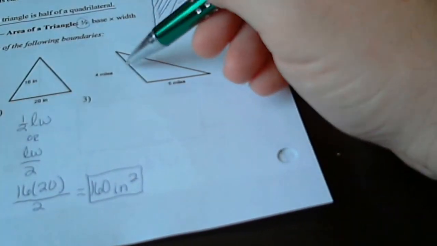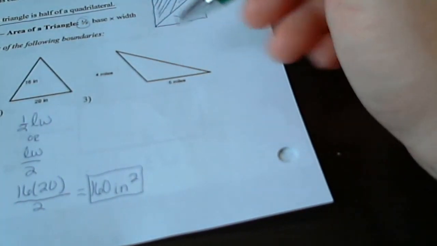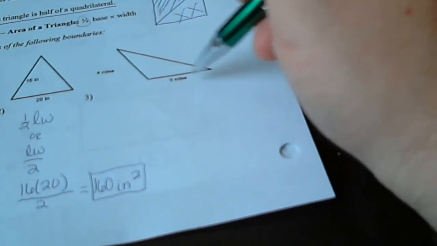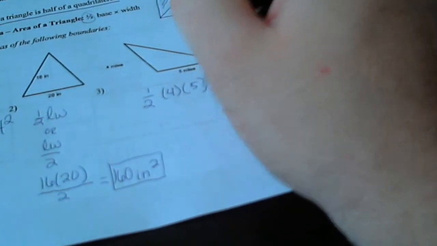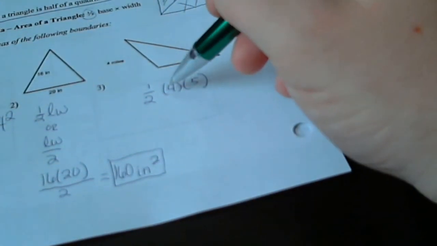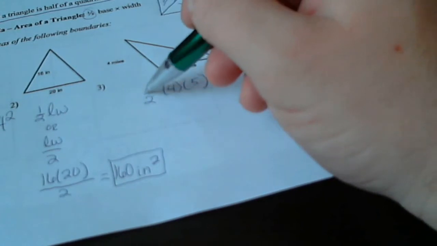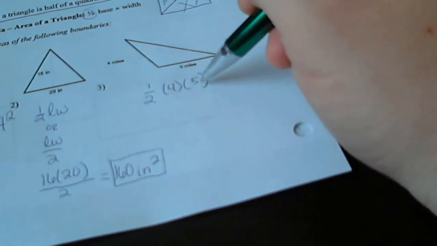Our last example is maybe a large field. It's 4 miles tall, 5 miles wide. But don't forget, we only want 1/2 of it. So 1/2 times 4 times 5. And here's a quick way to do this. Instead of doing 4 times 5 and taking half, just take half of 4 and then multiply by 5.